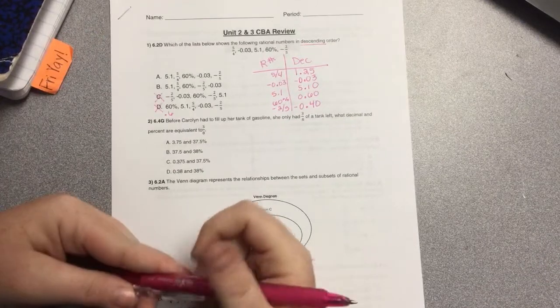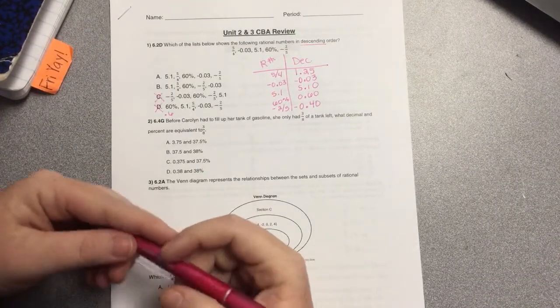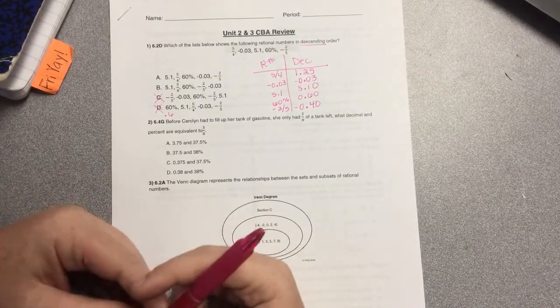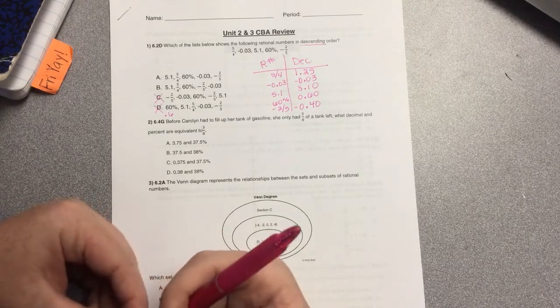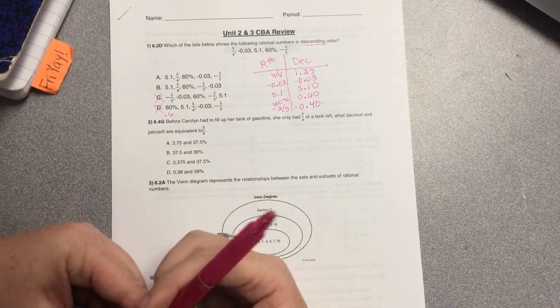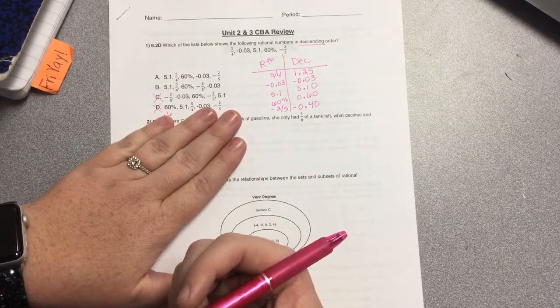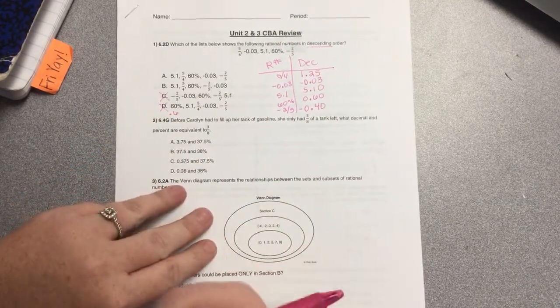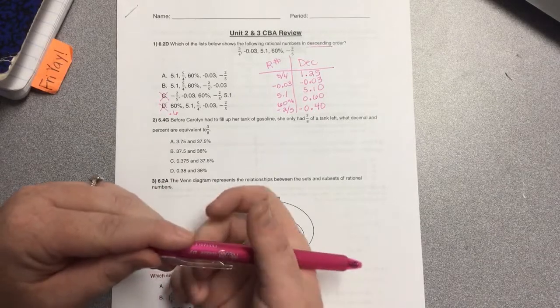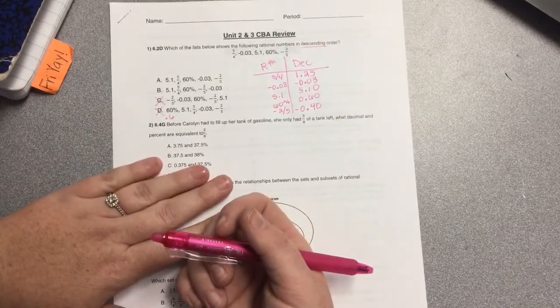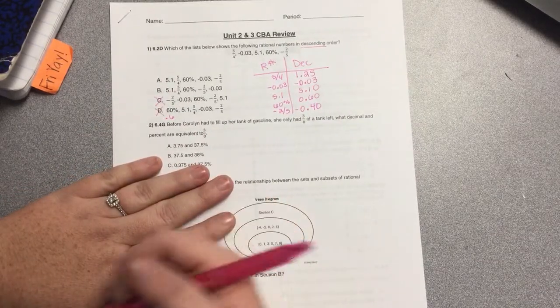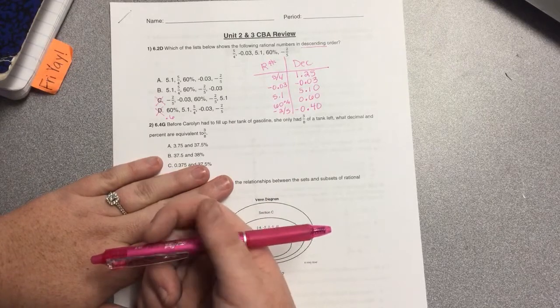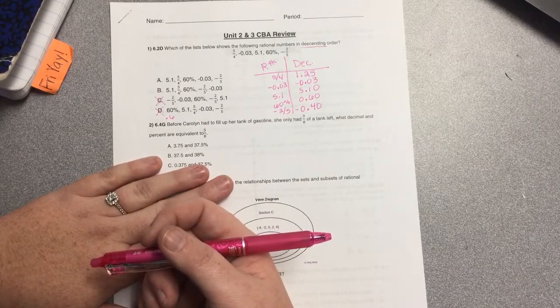I'm going to do the CBA review for Unit 2 and 3. Our CBA is Friday, and you're going to turn in the review on Friday. If you get it signed by your parent or guardian, you'll also get an extra 5 points on the test Friday. The review and the test are going to be part of the second 6 weeks grades. So these are both going to go toward next 6 weeks.